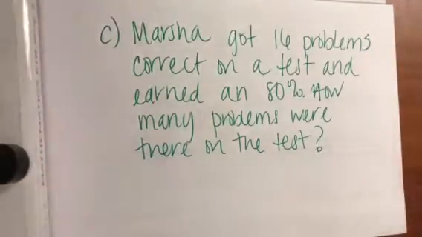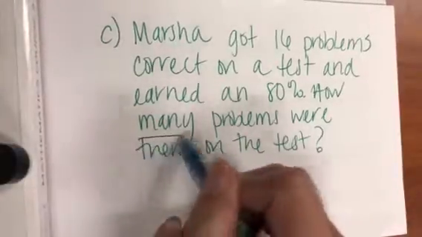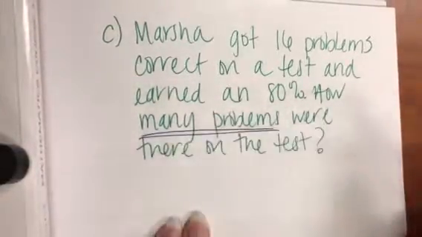Okay. Marsha got 16 problems correct on a test and earned an 80%. How many problems were there on the test? So we are looking for how many problems. We don't know how many problems there were, but we know.